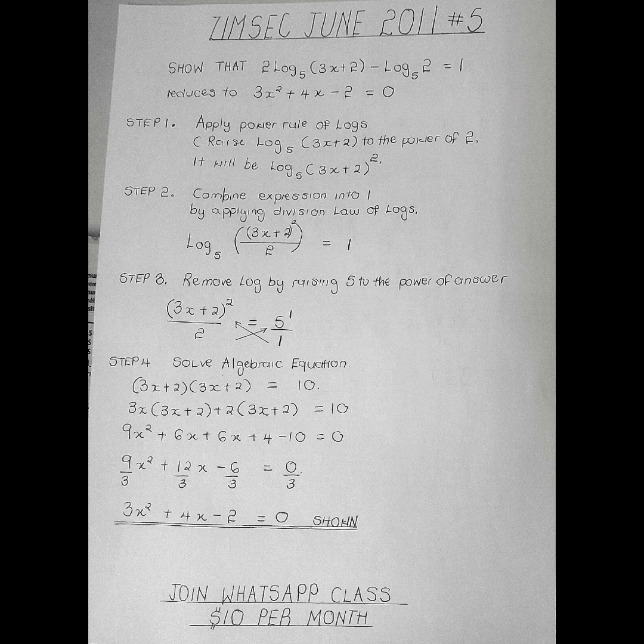And then we cross multiply, so that 2 is going to be multiplied by 5, and then 1 is going to be multiplied by 3x plus 2 squared. And then we are going to expand 3x plus 2 times 3x plus 2. We are going to say 3x times 3x plus 2, plus 2 times 3x plus 2, is equal to 10. And then we remove the brackets. 3x times 3x, we get 9x squared. 3x times 2, we get 6x. 2 times 3x, we get 6x, and 2 times 2, we get 4.